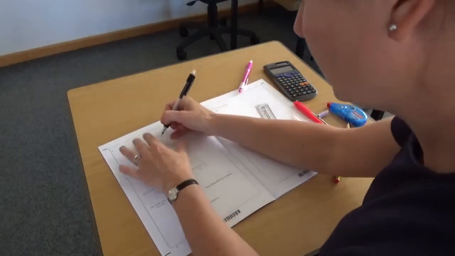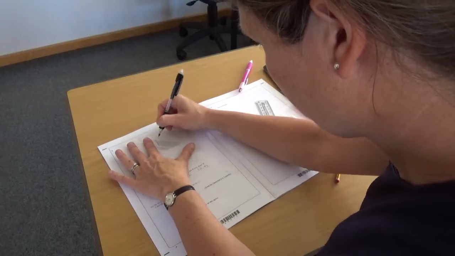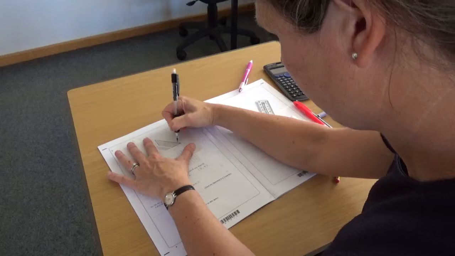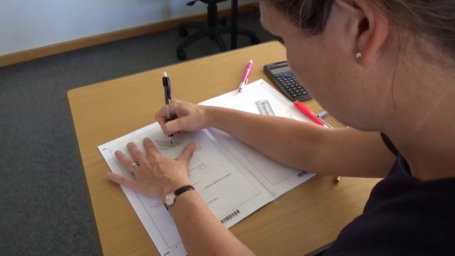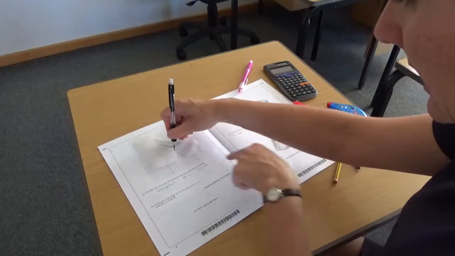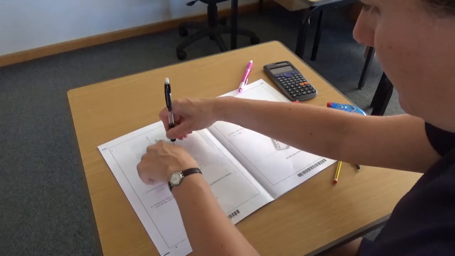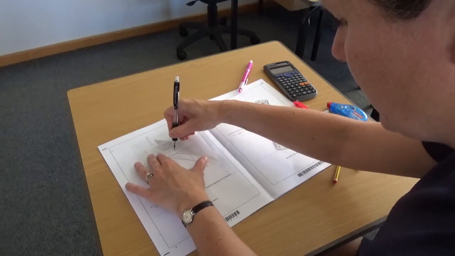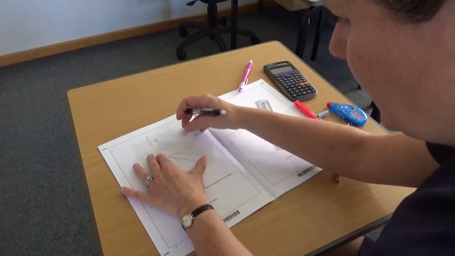Rotate Q, so let's trace Q about the point (6, 2), which they've very kindly marked for us, 180 degrees. So that's halfway round. That's where it lines up with the squares.